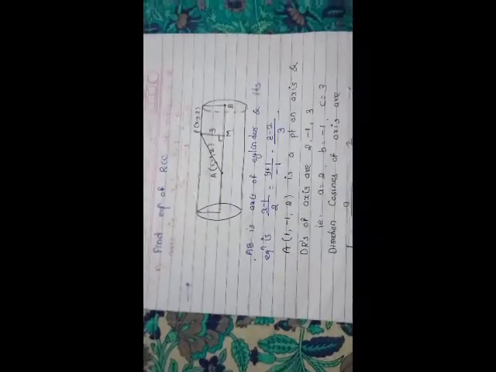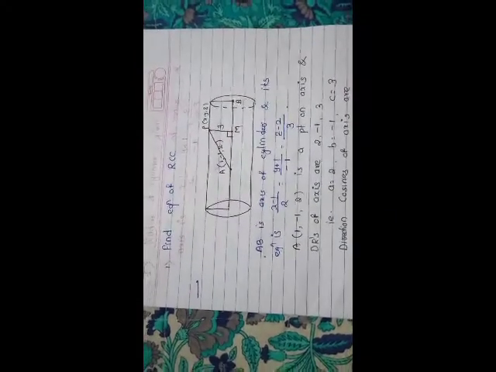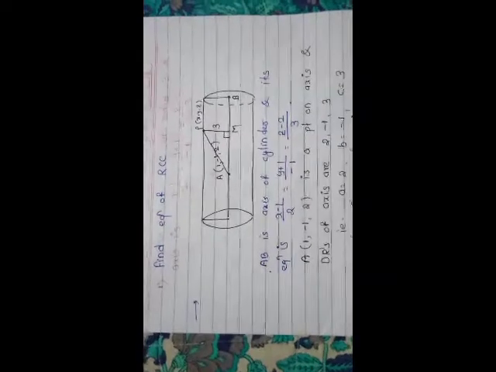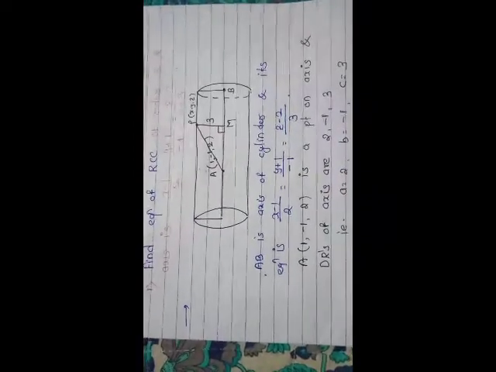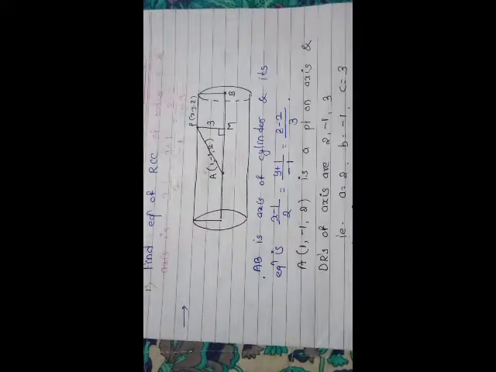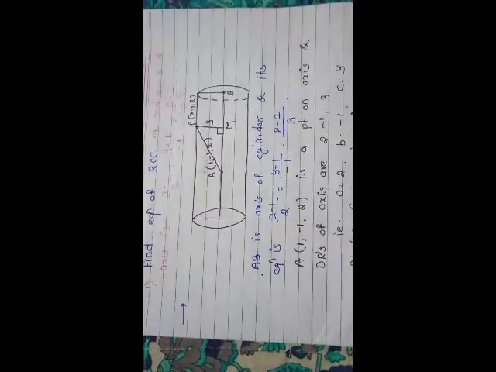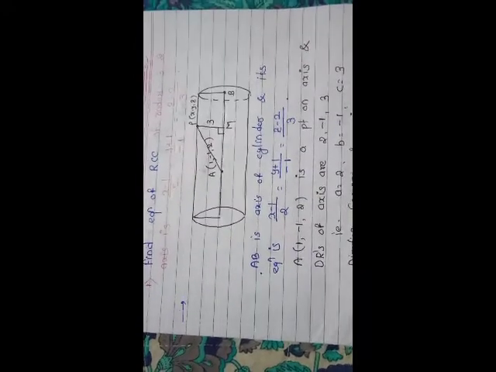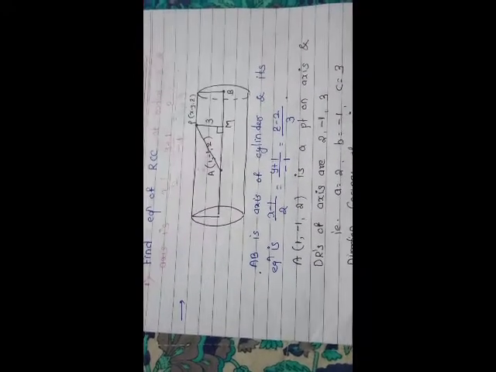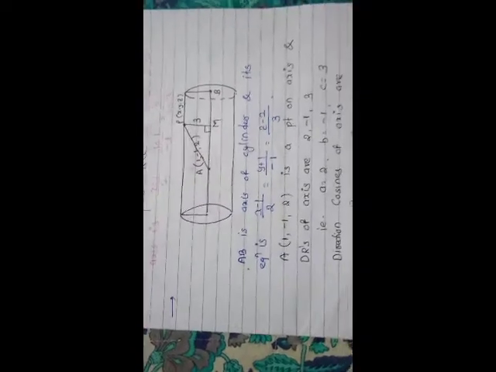So we'll start by seeing how the cylinder is drawn. Here AB is the axis of the cylinder. A is any point on the axis, which can be obtained from the equation of the axis. From the point P, a perpendicular is drawn to the axis, which will give the point M. So angle PMA is a right angle.